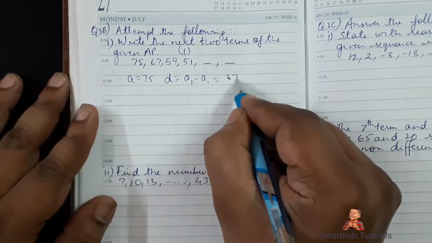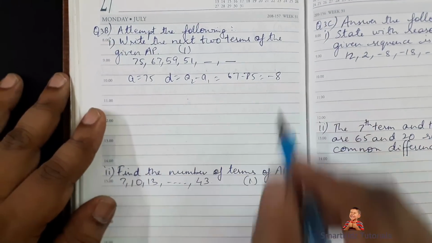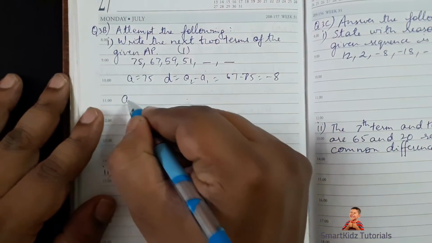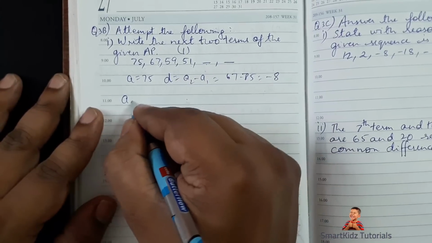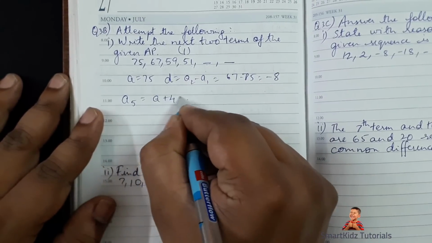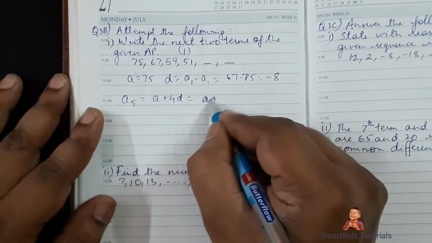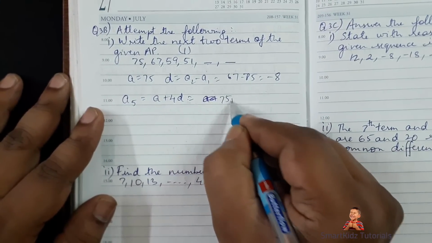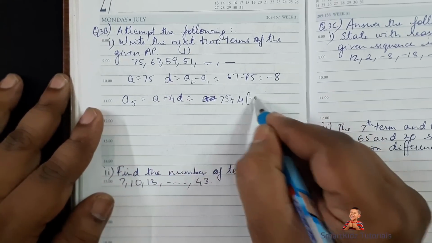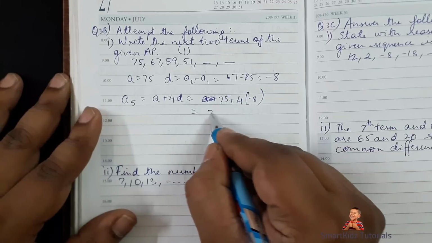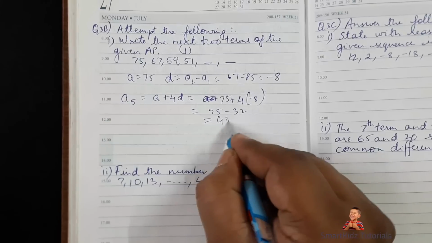So that would be 67 minus 75. That would be minus 8. Okay, so the common difference is minus 8. Fifth and sixth terms. So A5 is A plus 4D. It is equal to A is 75, 75 plus 4 into D. D is minus 8. Okay, so that will get 75 minus 32. And that comes to 43.